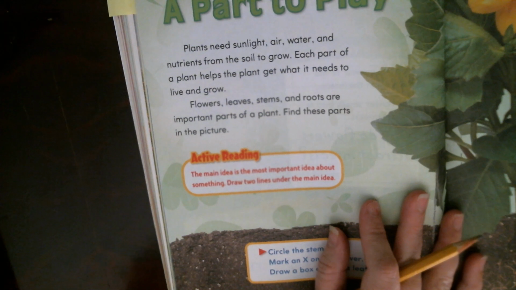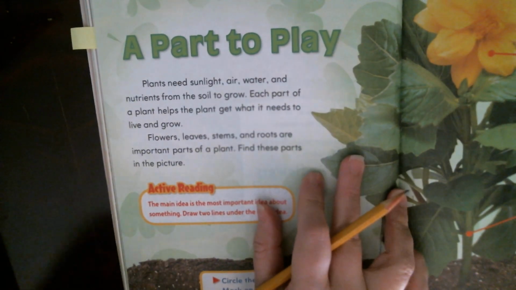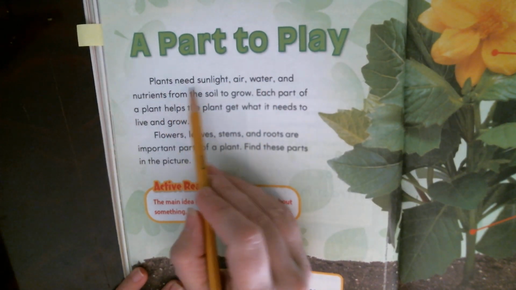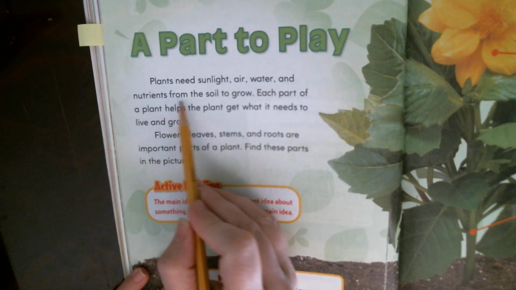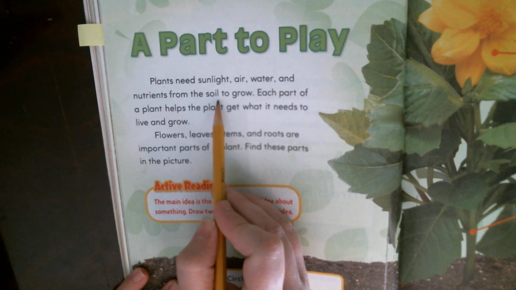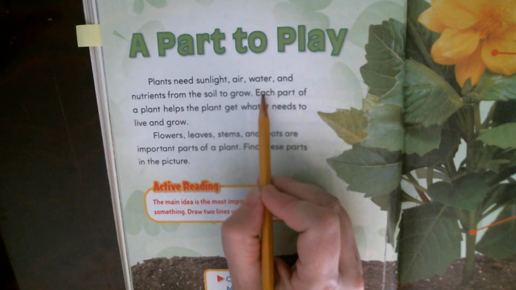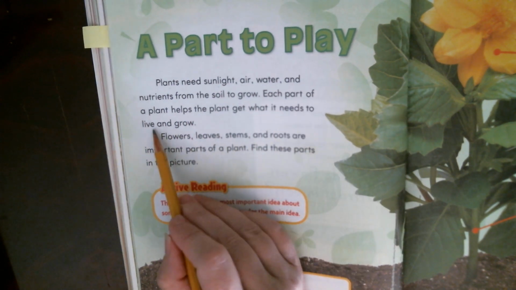All right, so let's go ahead and read our unit. Let me make sure my phone is turned down. Okay, a part to play. Plants need sunlight, air, water, and nutrients from the soil to grow. Okay, they also need space. Remember, that was that 5th thing. Each part of a plant helps the plant get what it needs to live and grow.